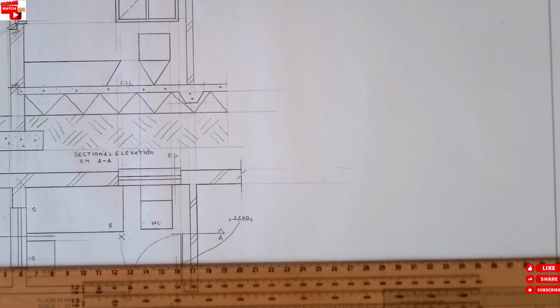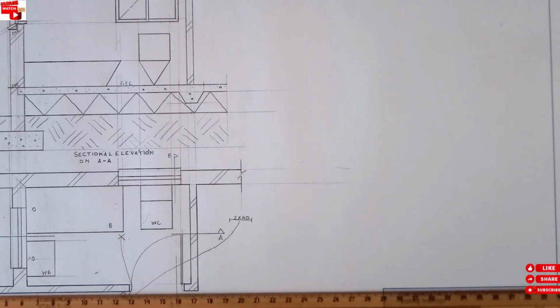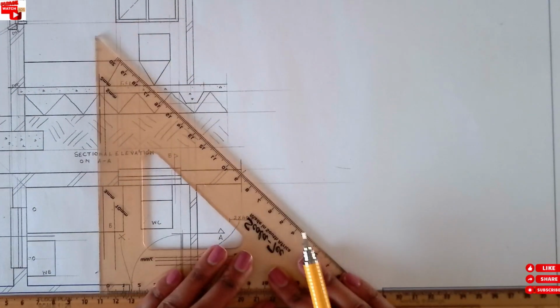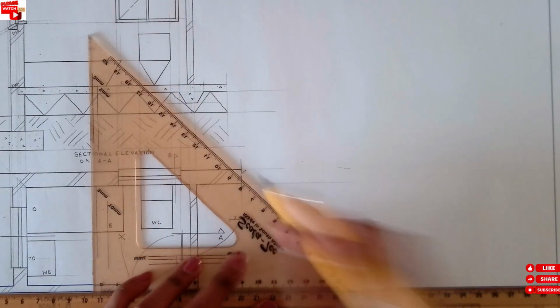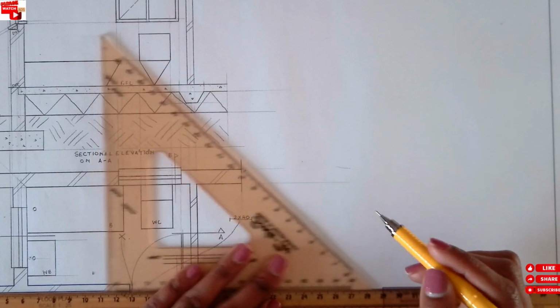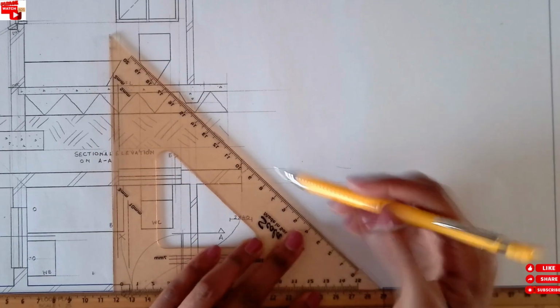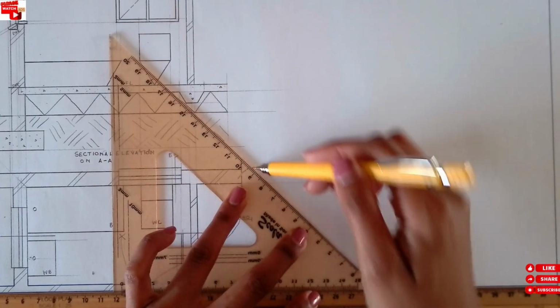So on section BB, we have to also draw it next to our section AA there. So what I'm going to do is take my 45-degree set square. Then I'm going to place it maybe about 5 millimeters or 10 millimeters away from the wall.